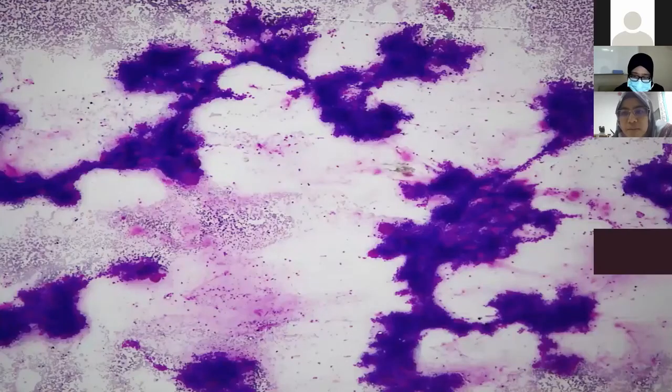Okay, so this is under low power view. Basically just to show the cellularity, very cellular. It's like tissue fragments, and it looks like a very cellular cell proliferation. And you can see the pinkish materials as well as scattered mononuclear cells in the background.